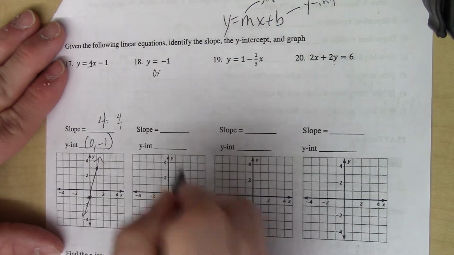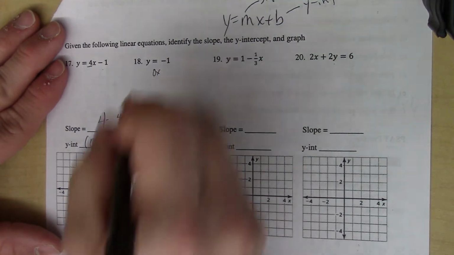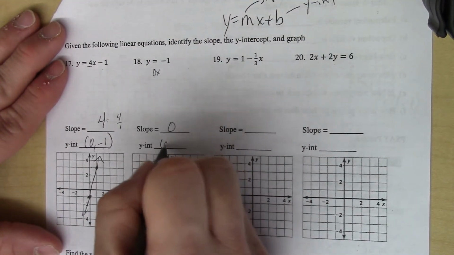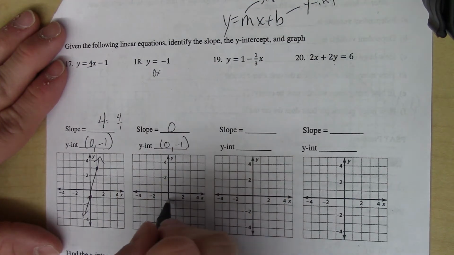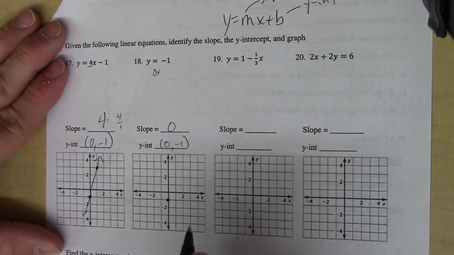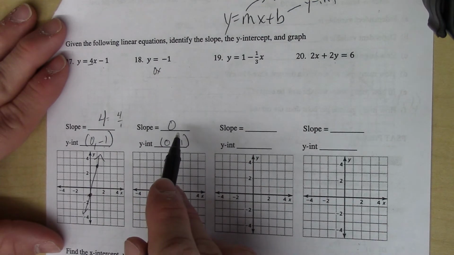So really that means 0x. So the slope is 0. The y-intercept is always that number by itself. So that's 0, negative 1. Or again, just negative 1 because it's right here. Okay. If it has a slope of 0, that should tell you something.